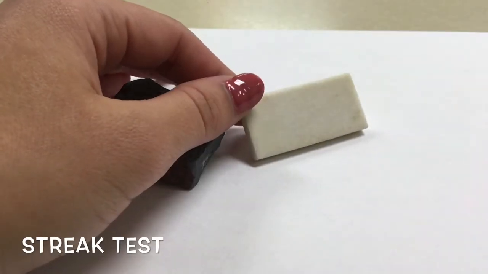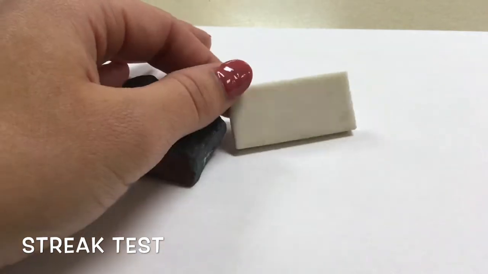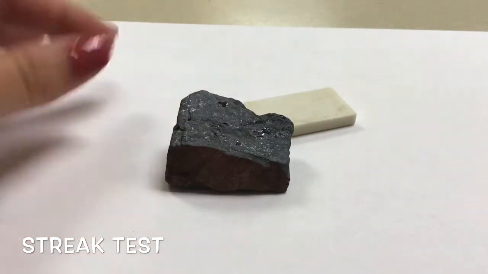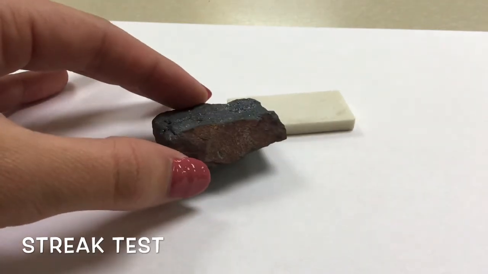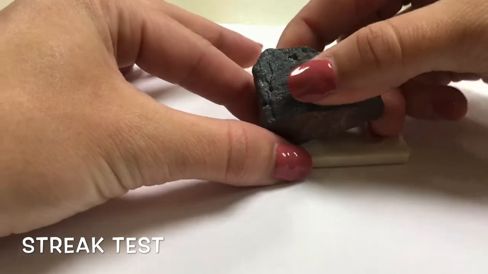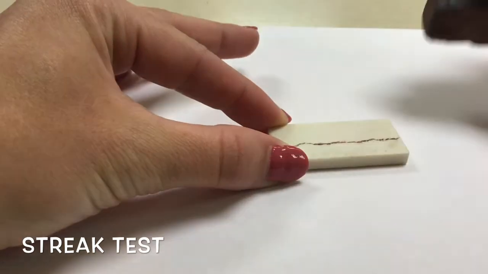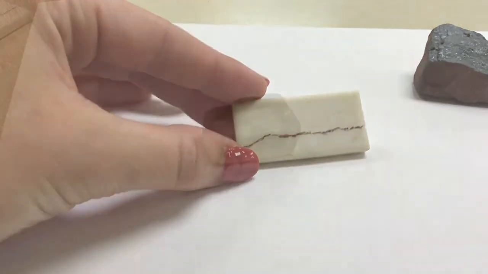In order to do your streak test, you take a piece of white ceramic unglazed tile like this, and you would have your mineral, okay? So we're not sure what this is, but we don't know what color it is either. So what you do is you take it, you hold your piece down, and you draw a line just like that, and that will give you your streak, and that is your streak test.